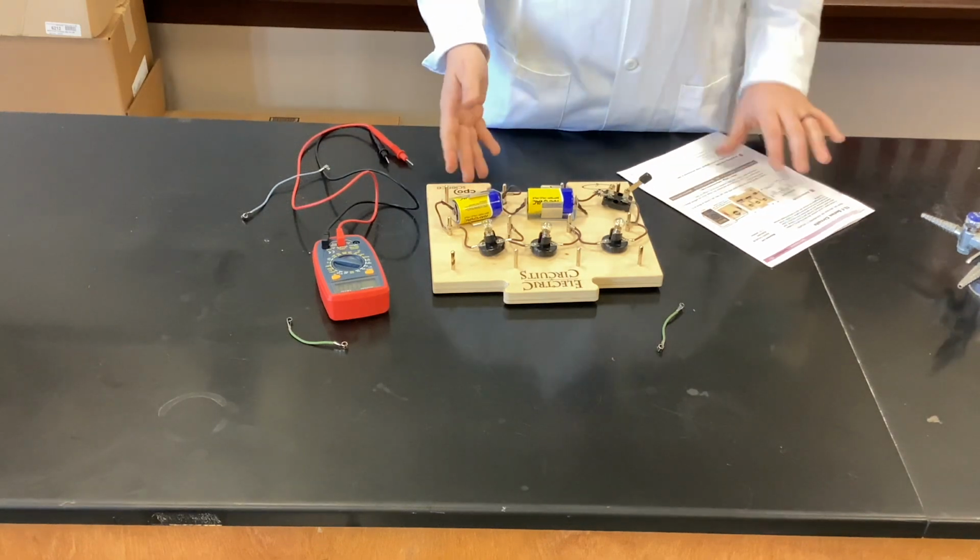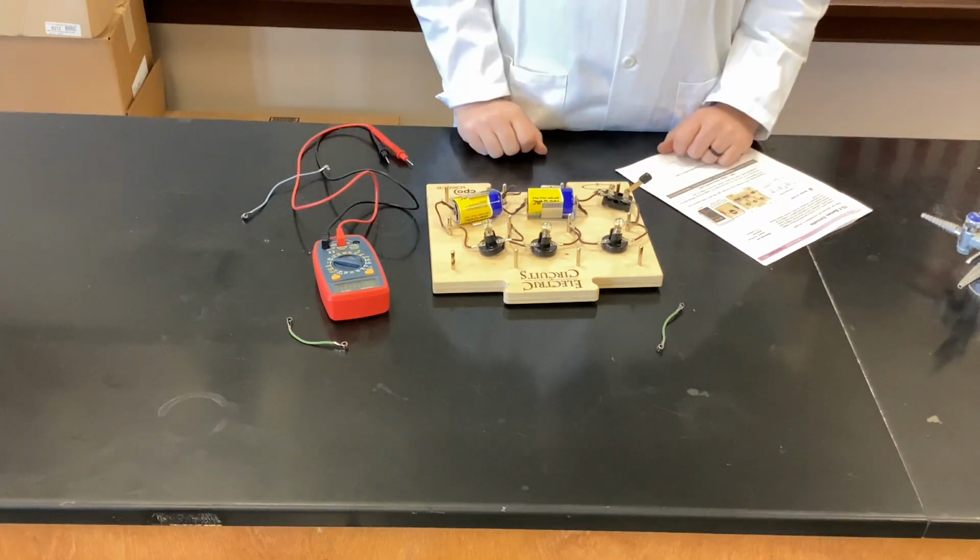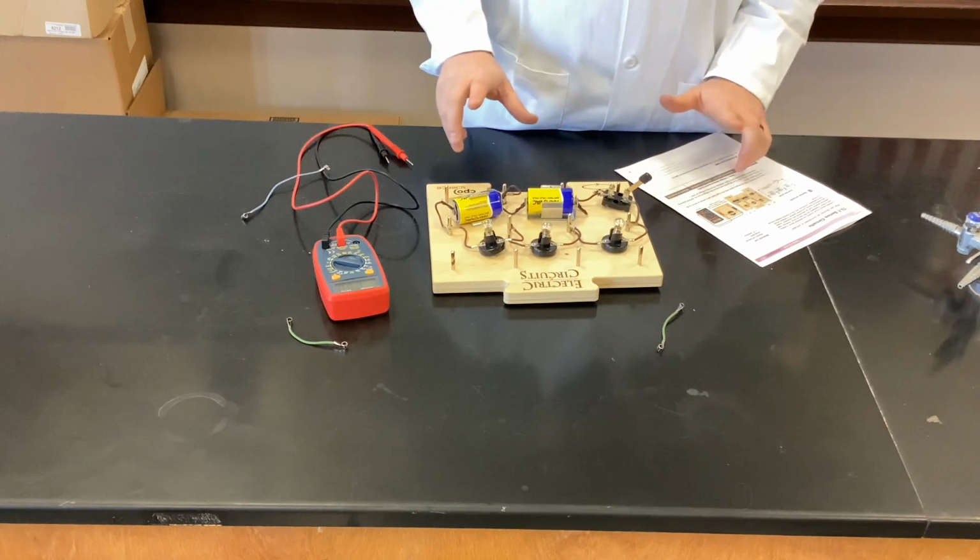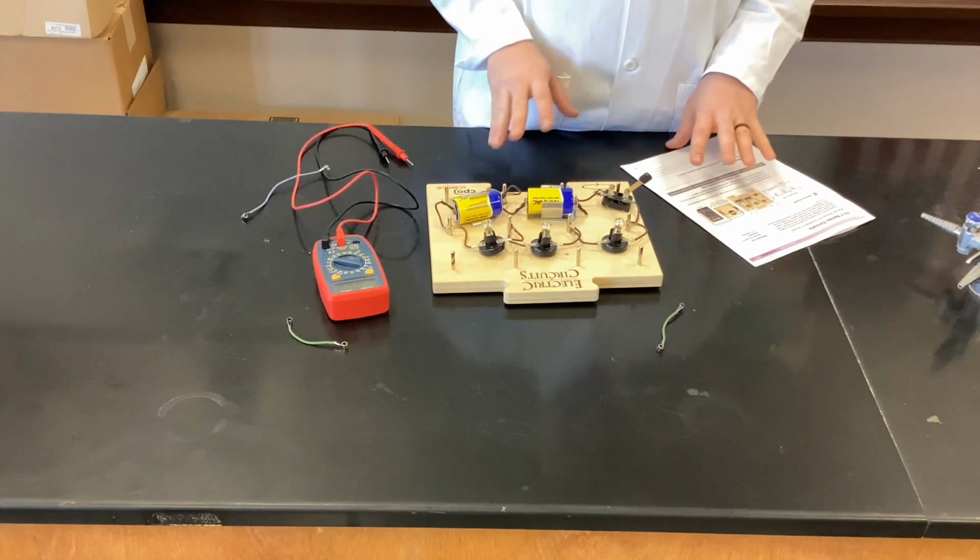This will play really well when we go to the next one on parallel circuits, and how that is different. That one I think trips kids out a little bit more, as we'll see.